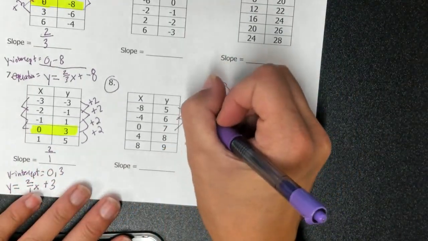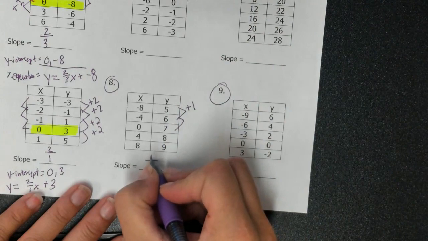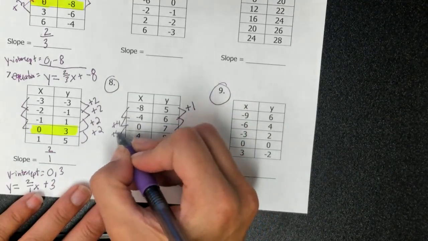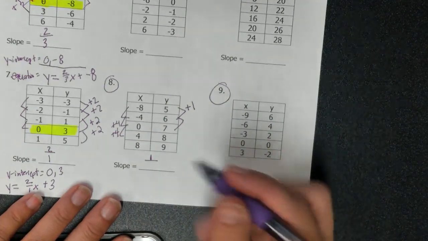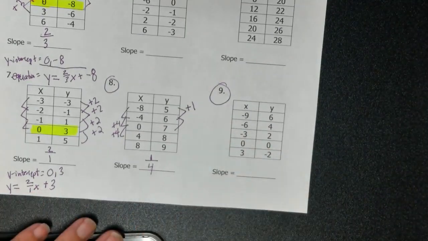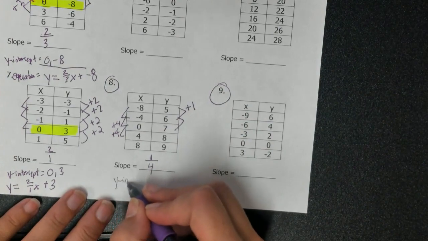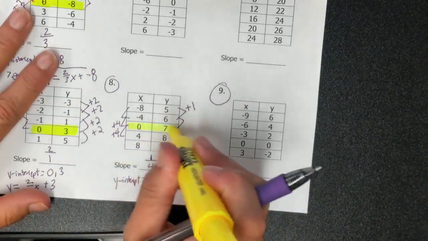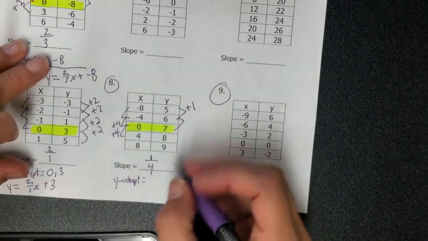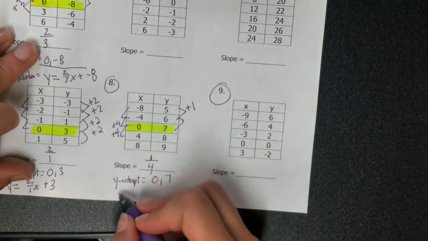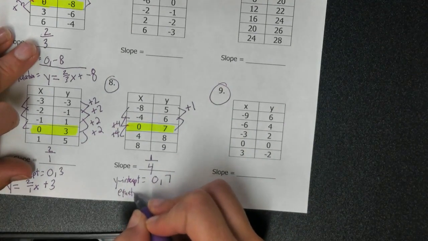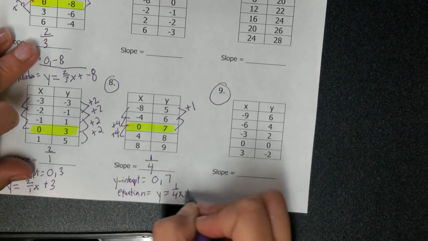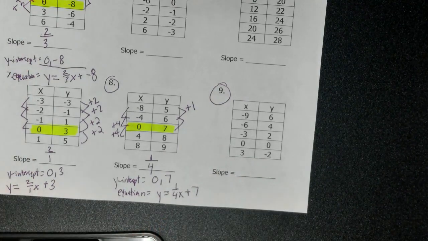8 is going up by 1, so top is 1. x is going up by 4, and it doesn't always go up. I'll show you in a second. So my slope is 1/4. My y-intercept, whatever is across from 0, 7. So (0, 7). So my equation is y equals 1/4 x plus 7. Hopefully you're able to do that on your own.